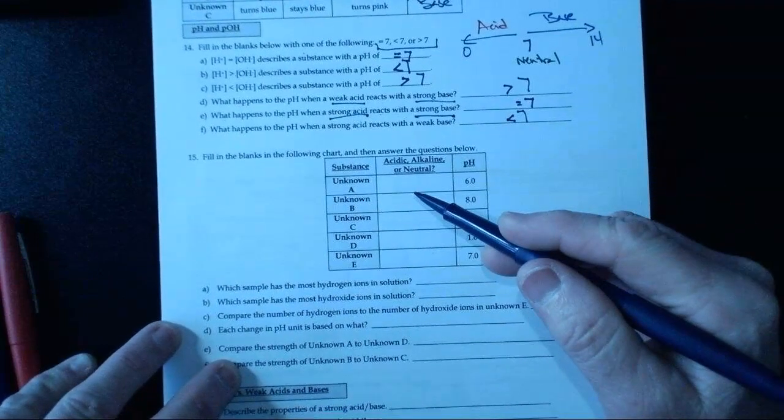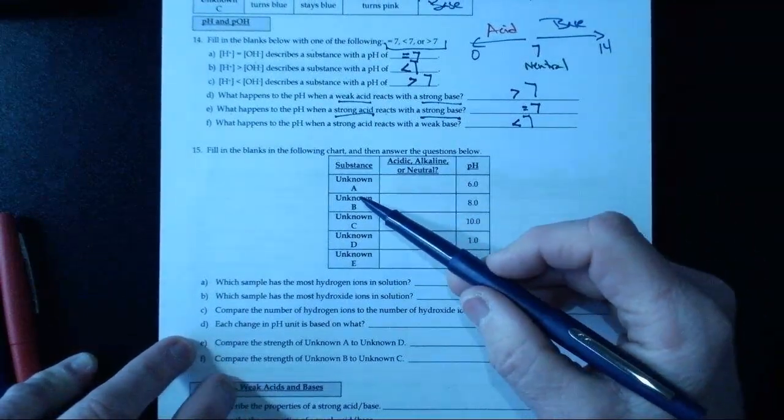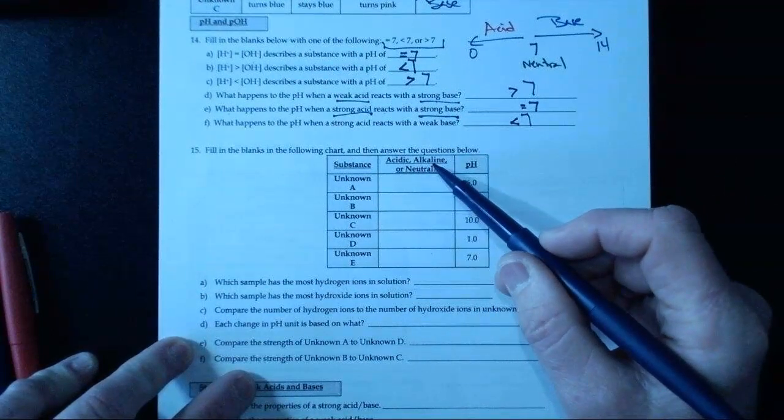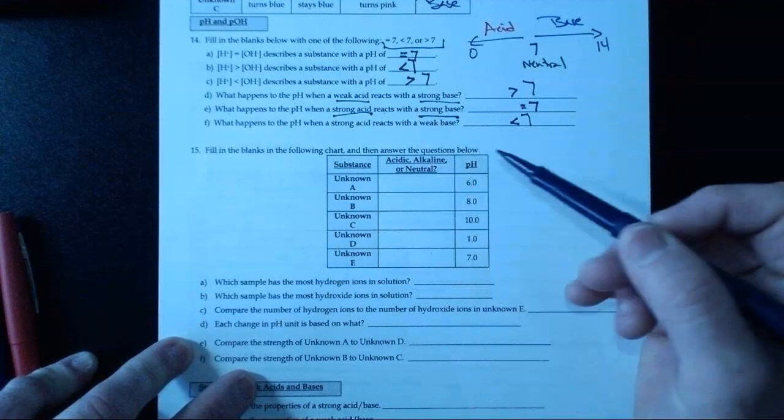All right, so look at 15. We have an unknown substance, and we've got to tell if it is acidic, alkaline, or neutral. Not really sure why we decided to use alkaline here, but we know it's a base, and so we'll use it.